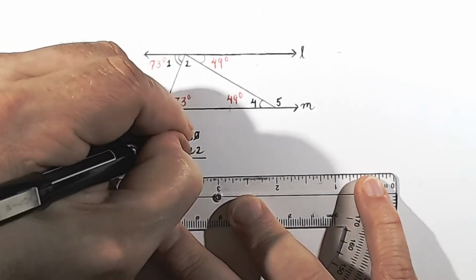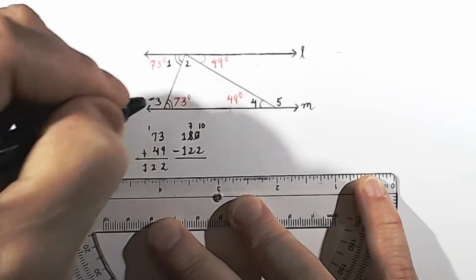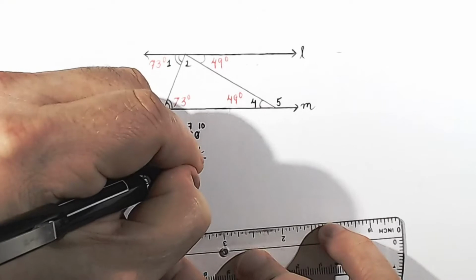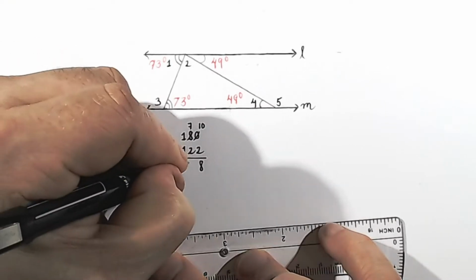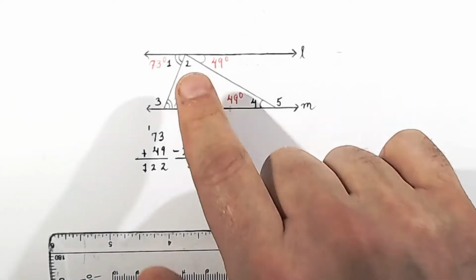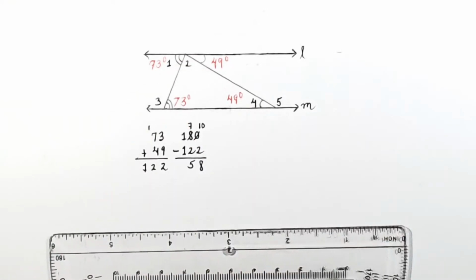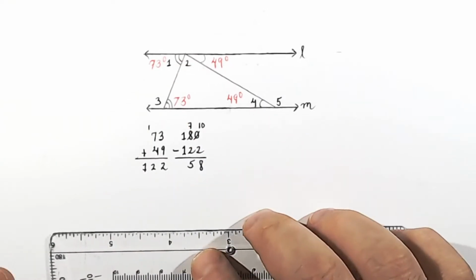Here we have to borrow from the 8. It becomes a 7, and we make the 0 a 10. And take 2 from 10, and we get 8. And 2 from 7, and we get 5. 1 minus 1 is 0. So, by the triangle angle sum theorem, we have found that angle 2 is 58 degrees.